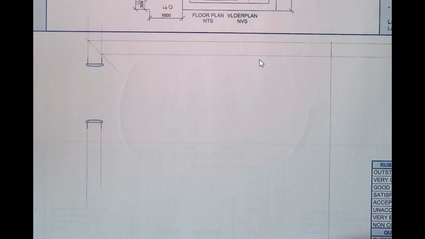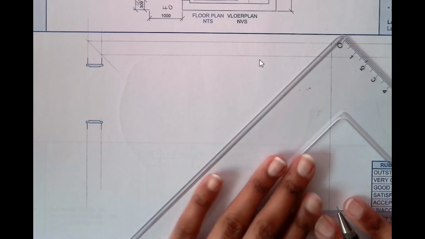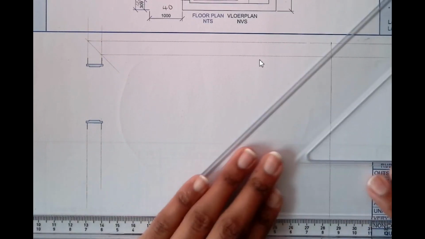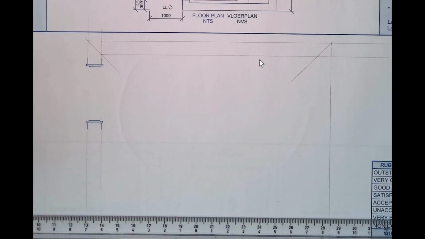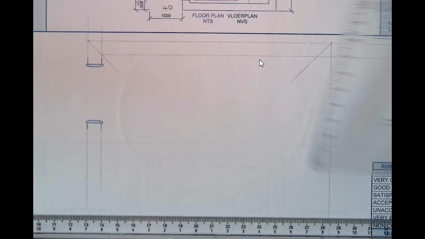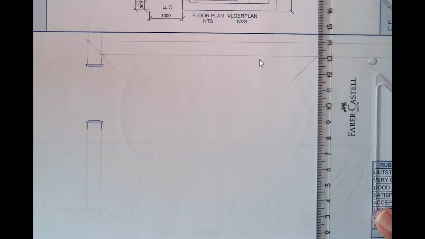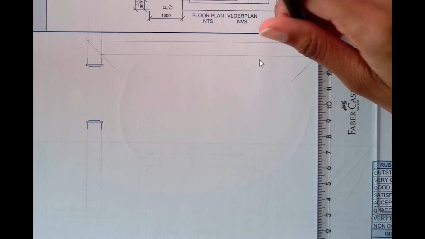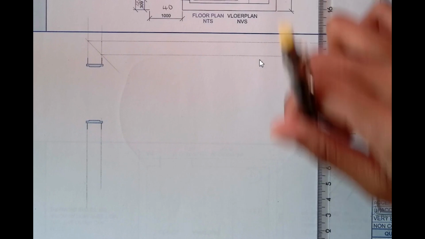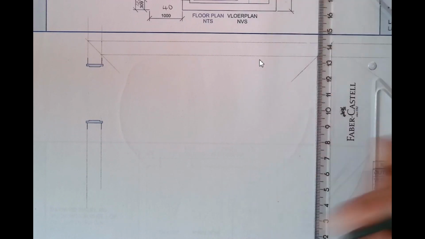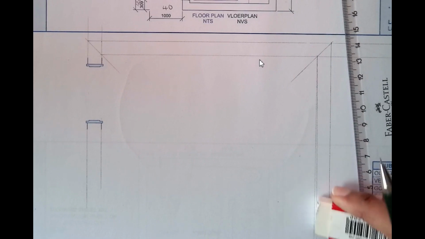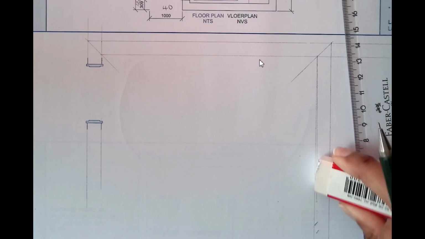Once you have that 130, now you also have the inside part of your wall. Now let us just get that inner part. Like I said, 45-degree, and then bring it down. As soon as it touches the inner side, you bring it down. I don't think my ruler here was straight. Yeah, that is my inner wall.